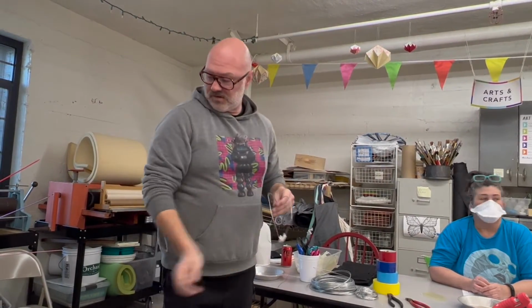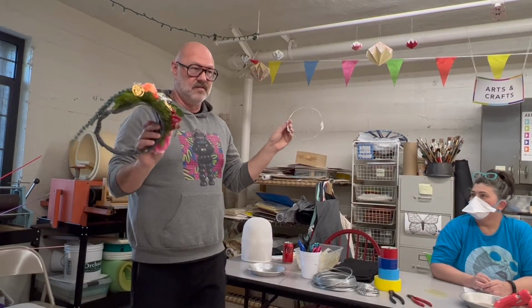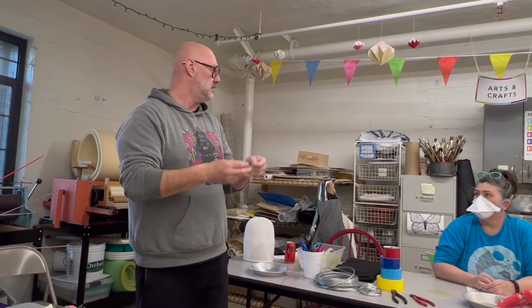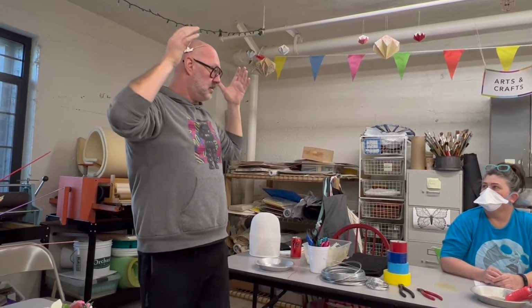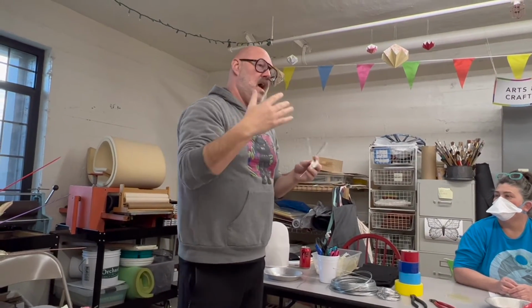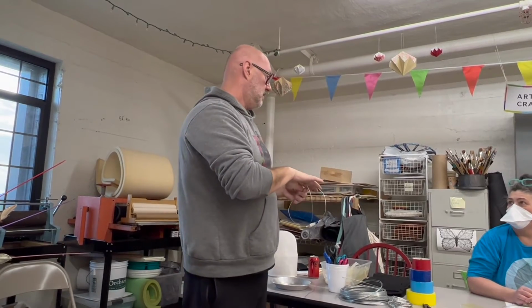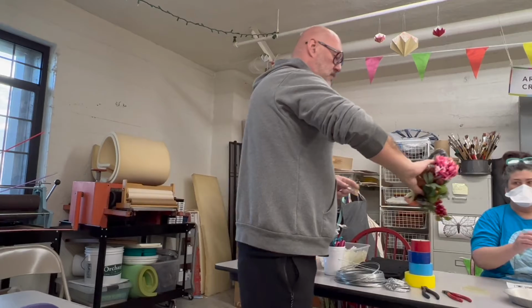The one that I used for this one is this type of base. And again, it just goes on your head, sits like that. The thing is, I like to cover them with felt after I make them, which is what we did here. You can pass that around.